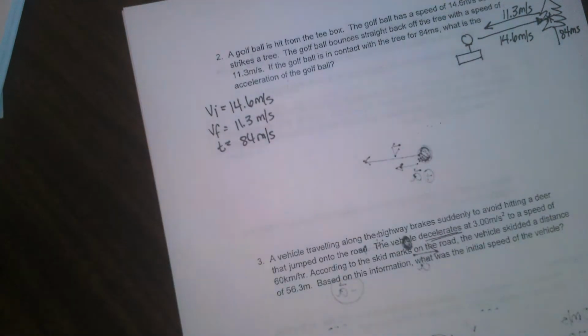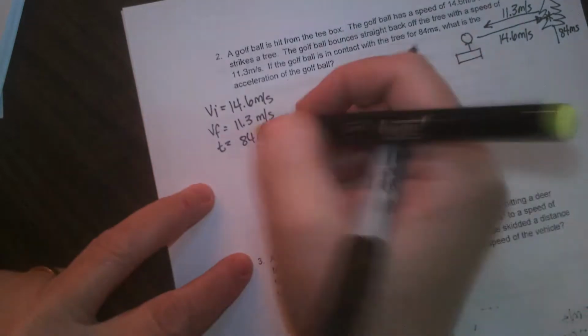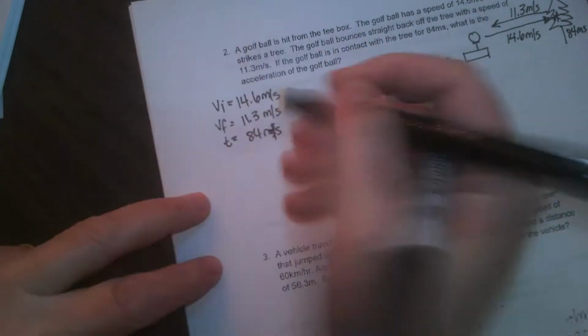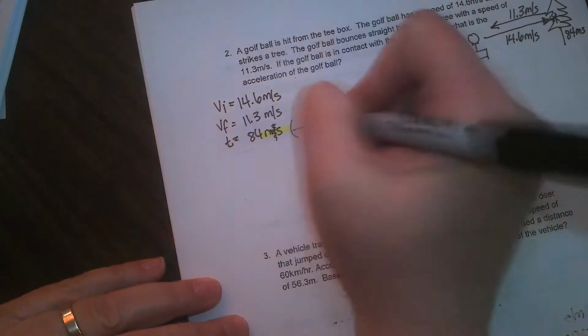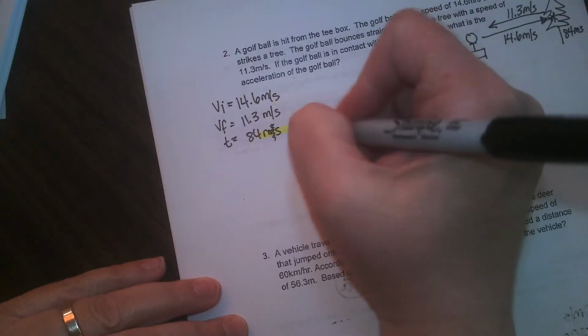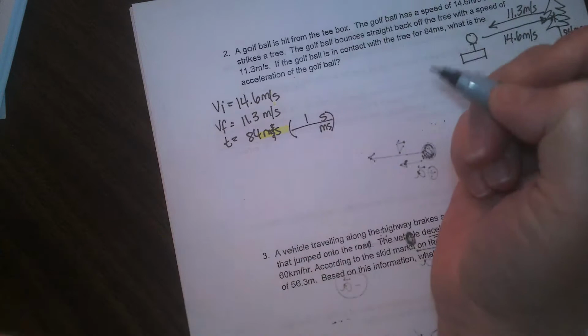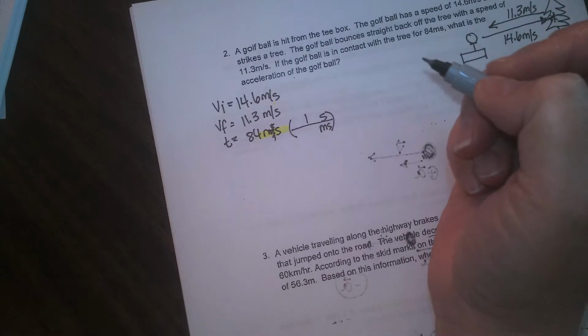Okay, Cameron, is there anything that you notice we should be doing? Convert the units of what? The milliseconds. Whoops, I wrote meters per second. It's just milliseconds. Okay, if I'm at 84 milliseconds, I want seconds. So in 1 second, there's how many milliseconds? 1,000.